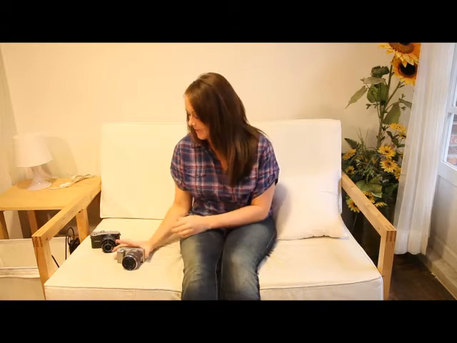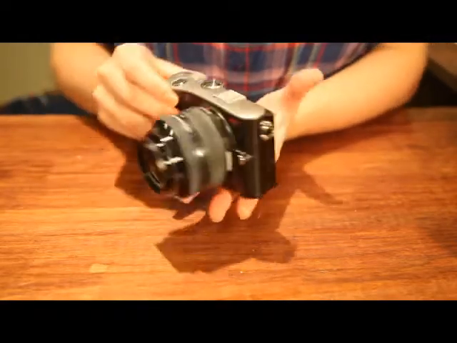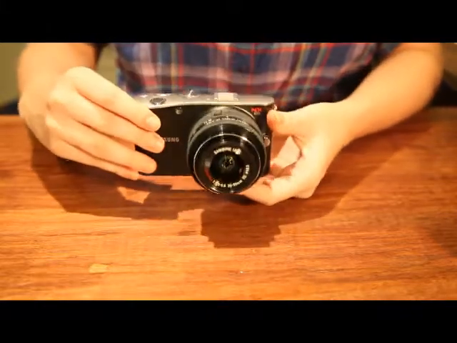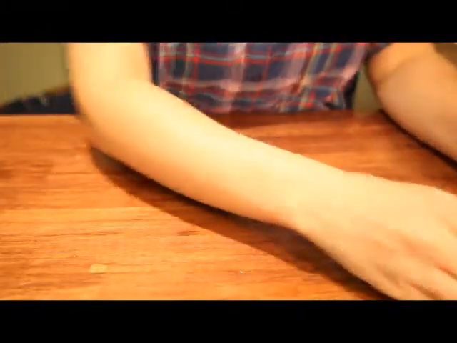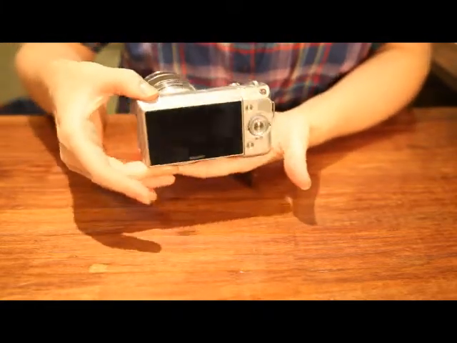Today we're going to run some tests between the Sony NEX5 and the Samsung NX100. The biggest difference between the two cameras is UI. So if the NX100 looks like a small version of a DSLR, then the NEX5 looks like a big version of a compact digital camera.